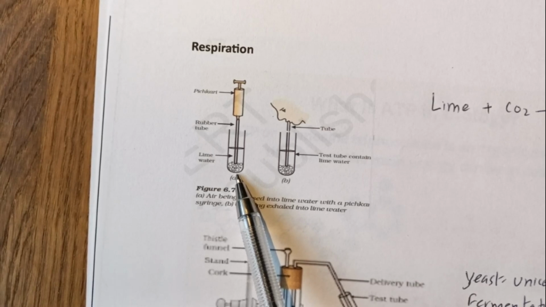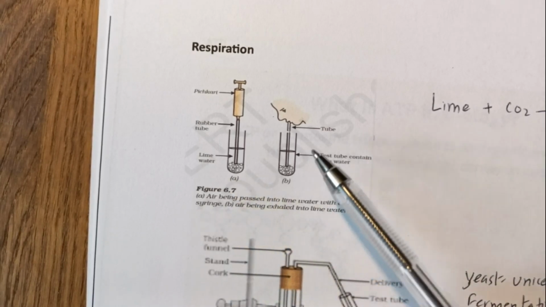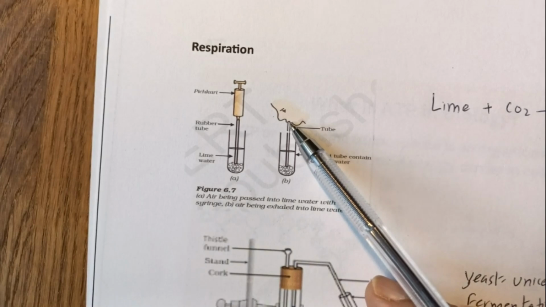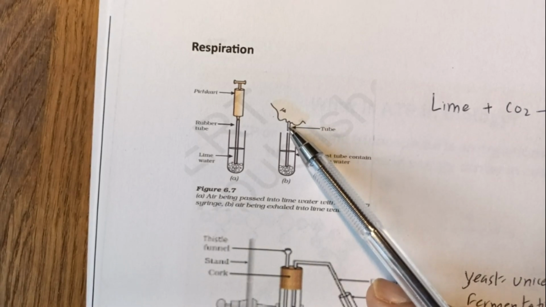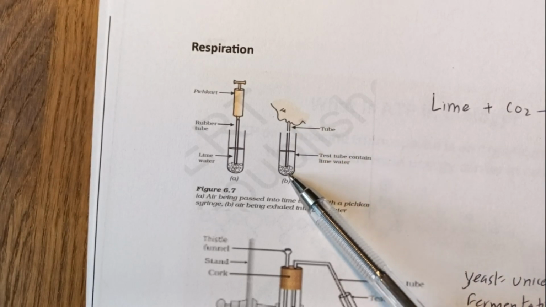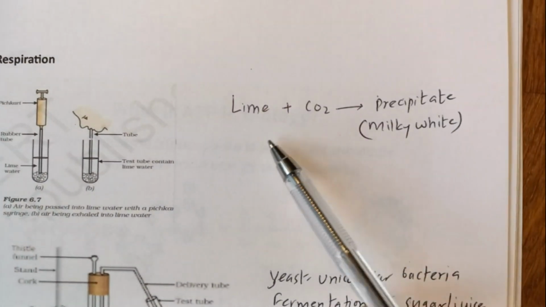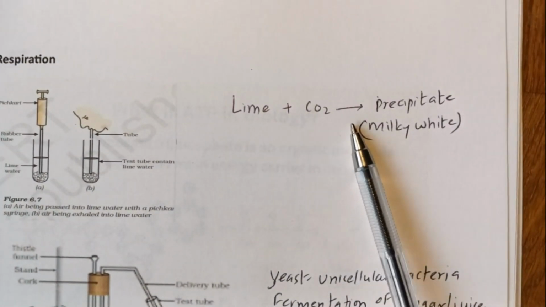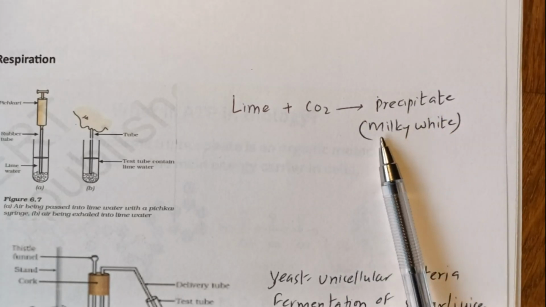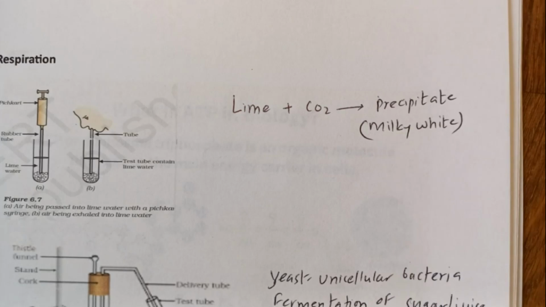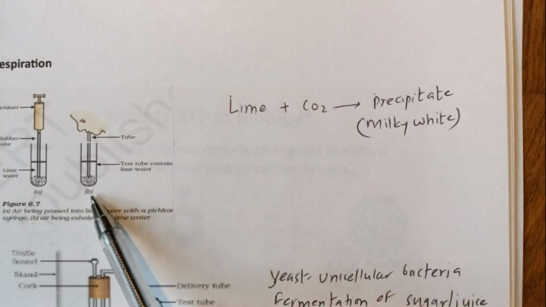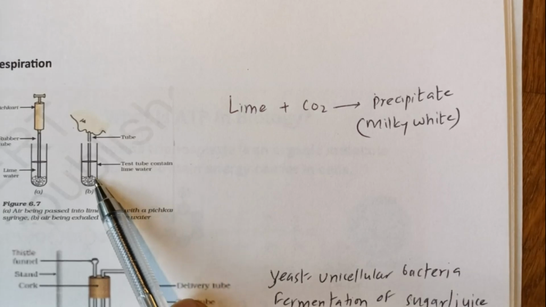So the results: the expired air from our mouth that is blown into this test tube of lime water will have carbon dioxide, and that carbon dioxide will react with the lime and cause precipitation of a milky white substance. The lime water here will turn milky white very soon, within a few blows.